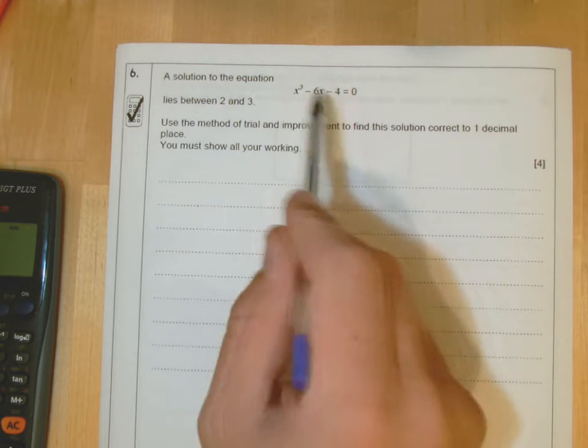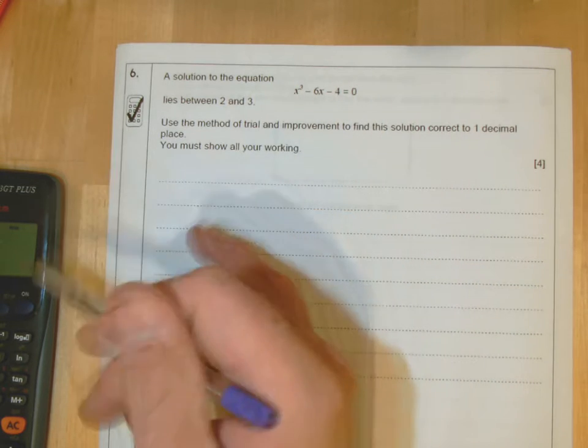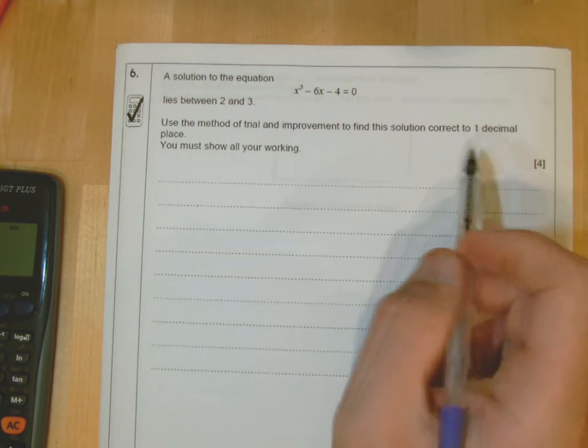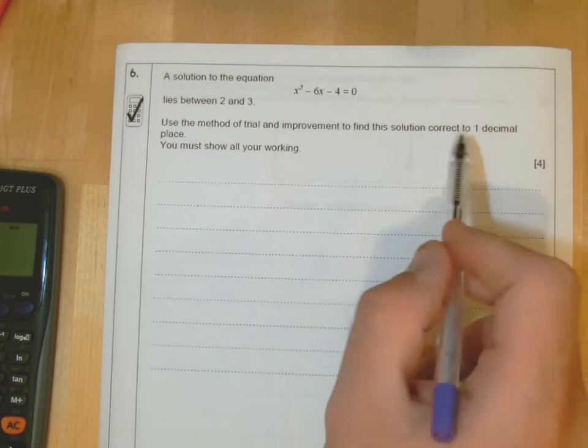Because the value of x for this is 0, it could be a horrible number, it could go on forever, right? It could be a horrible decimal number. But all they want is to one decimal place.